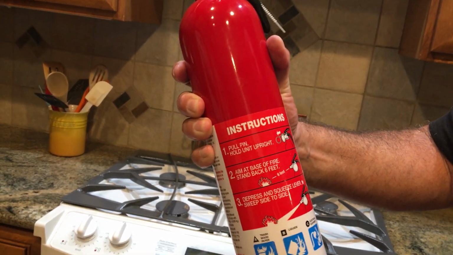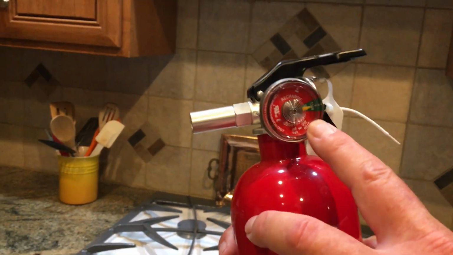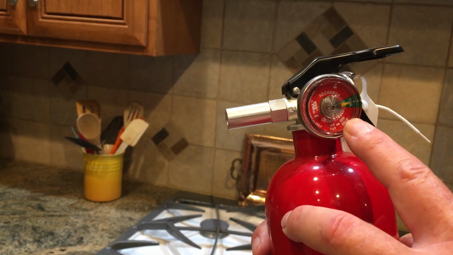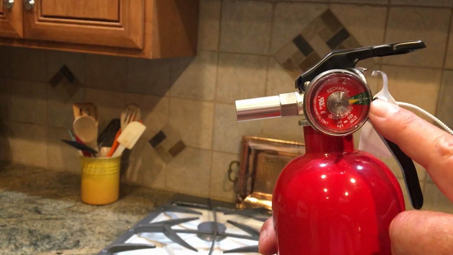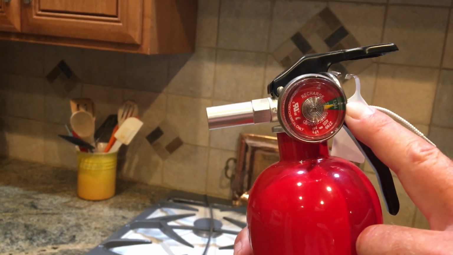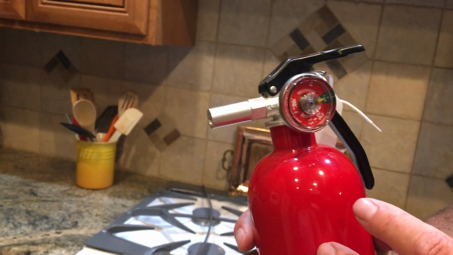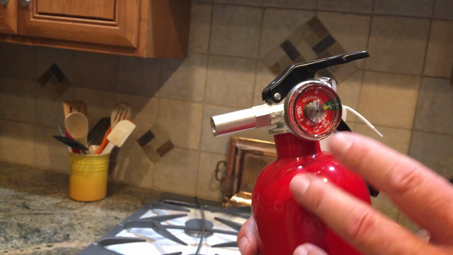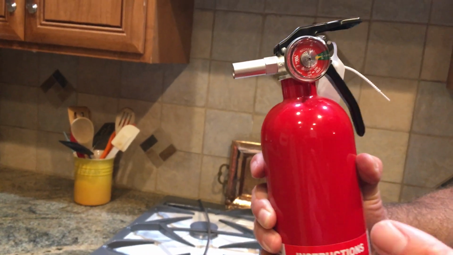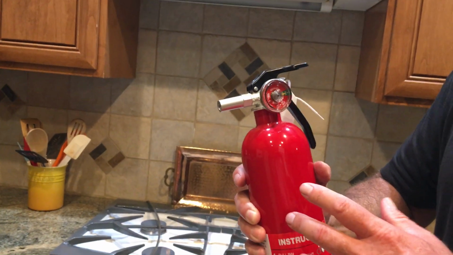Some other things you want to notice on the fire extinguisher: the dial at the top is going to indicate if the extinguisher is charged or if it's discharged. As you can see here, it's in the green area, so the extinguisher is fully charged. This is a disposable extinguisher, as most of them are that are this size. So if it becomes discharged either over time or from use, you throw it away and get a new one. Some larger fire extinguishers you might see, type ABC, can be refilled and recharged.